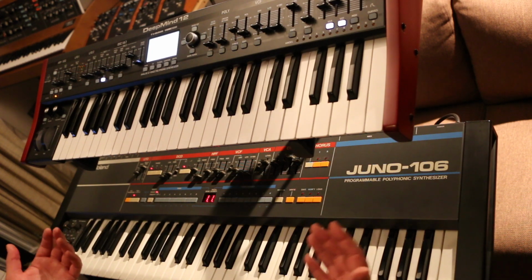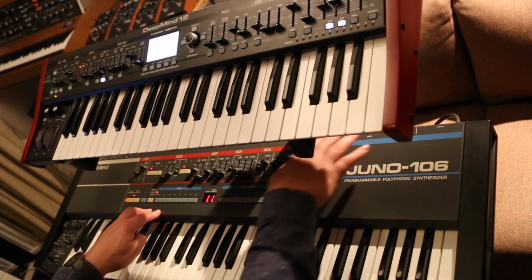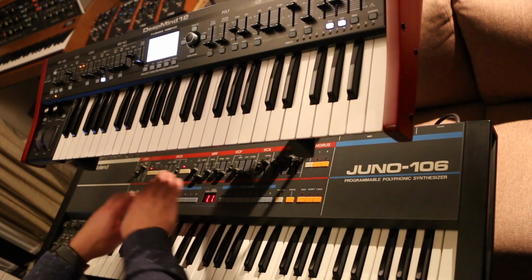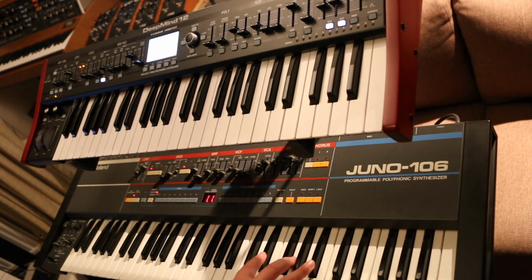But again, same ballpark. Now, this is where I love this chorus. I've not mentioned the chorus yet. We've gone all the way across, but not that far. And this does something really special.